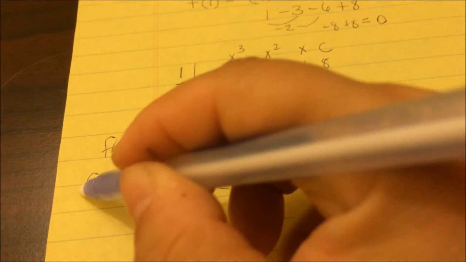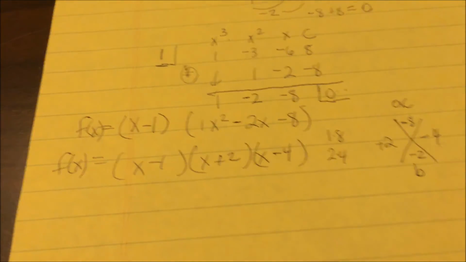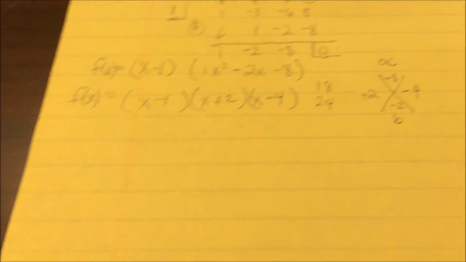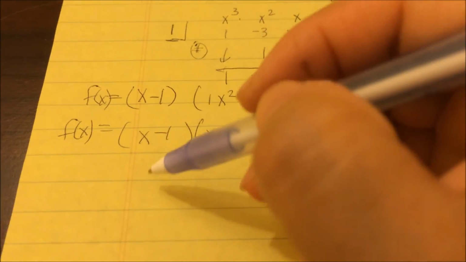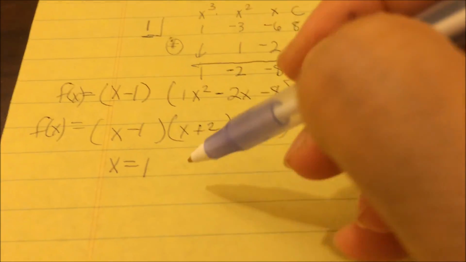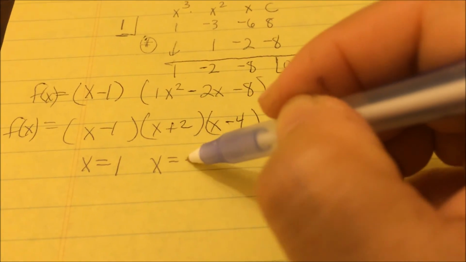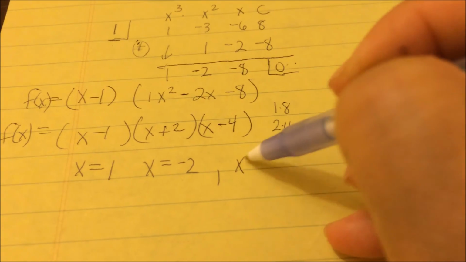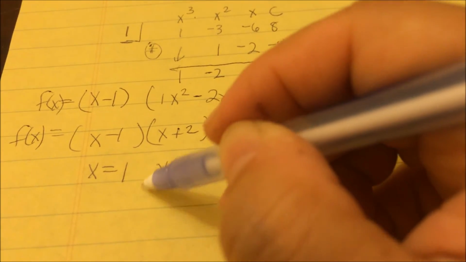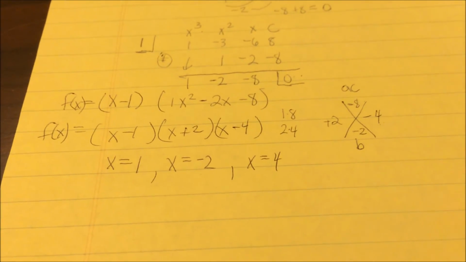And this part right here, we copy x minus 1 equals f of x. And then I think we have to solve for x right there, so let's continue on. From here, x is equal to positive 1, x equals negative 2, and x equals positive 4. And those are going to be your roots right there, okay?